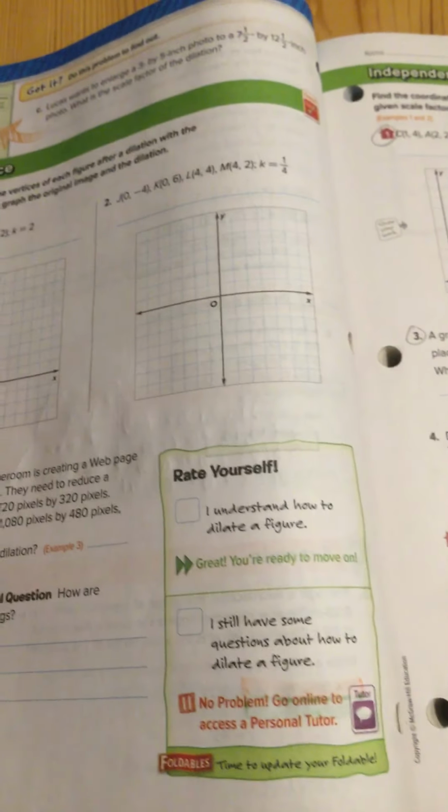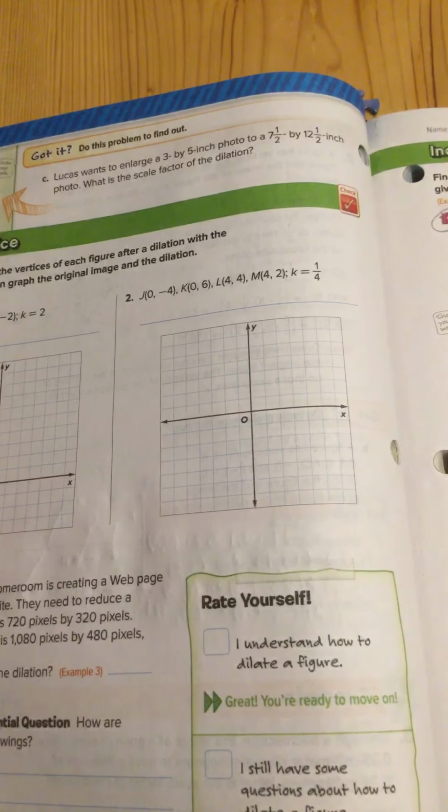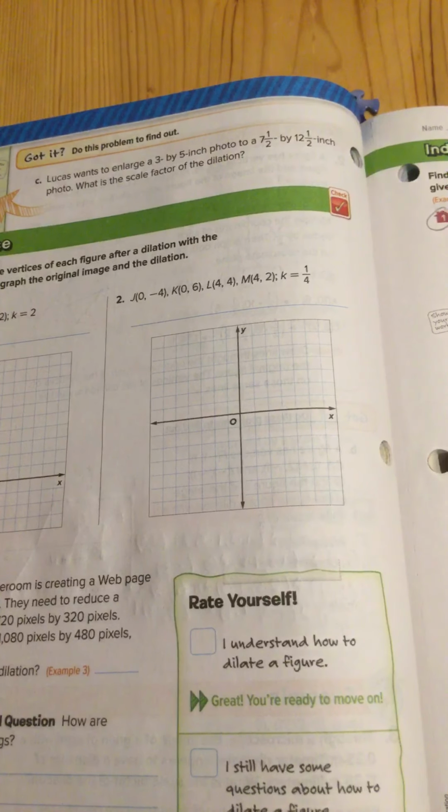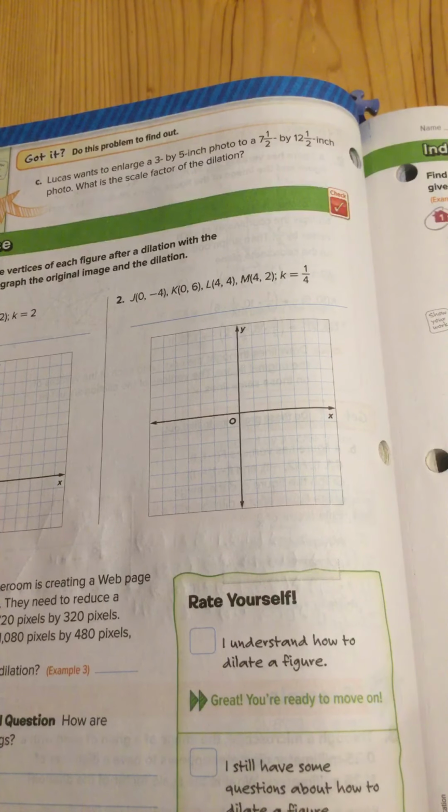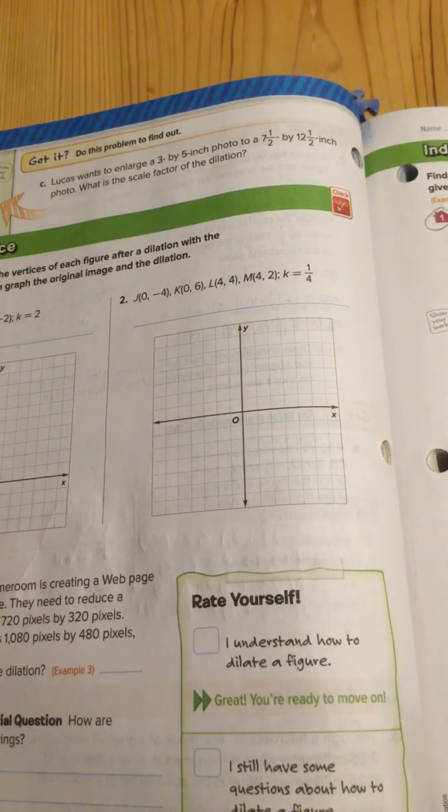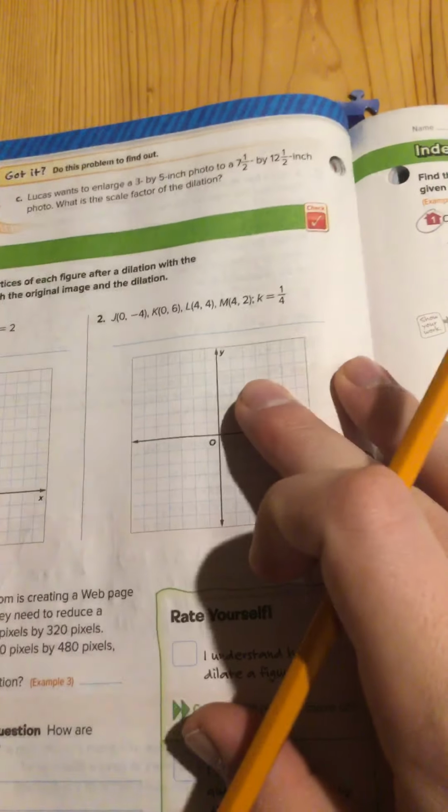So let's try "Got It." This is our last part of this lesson. Lucas wants to enlarge a 3 by 5 inch photo to a 7.5 by 12.5 inch photo. What is the scale factor of the dilation? All right, so try this on your own, and then we'll come back to it and work through it together.